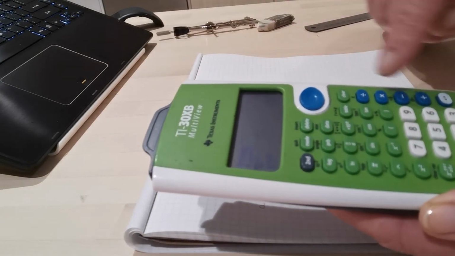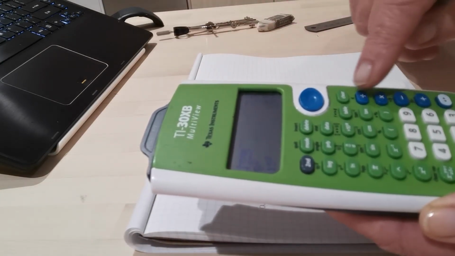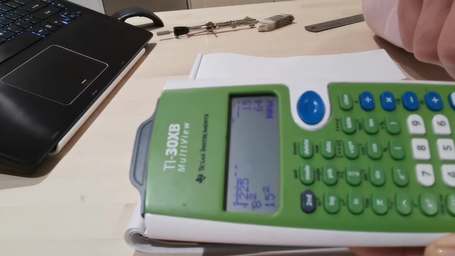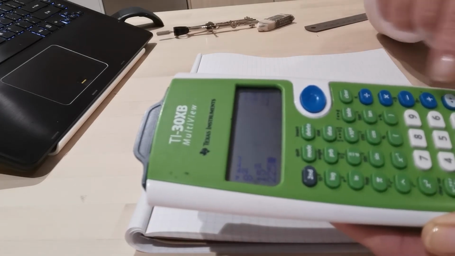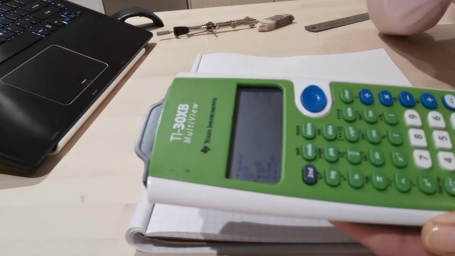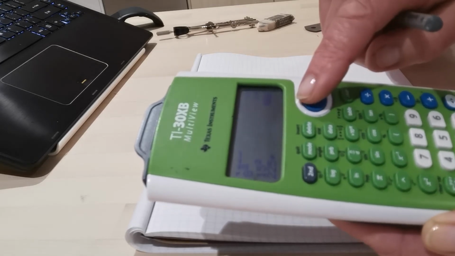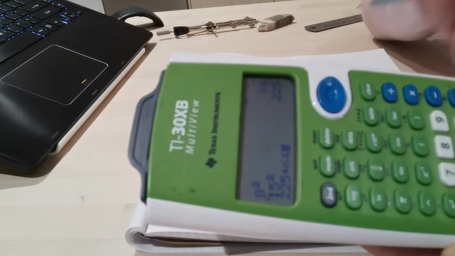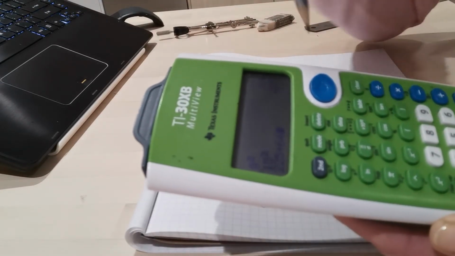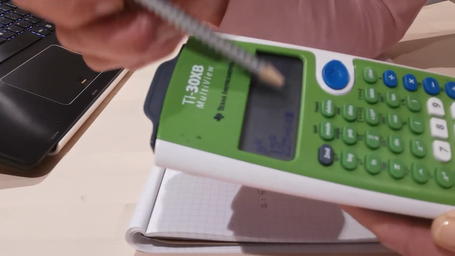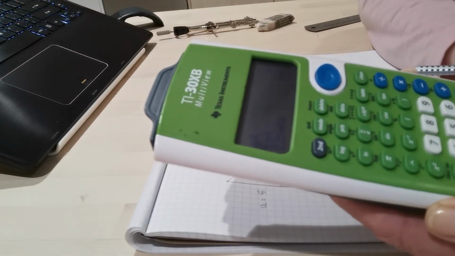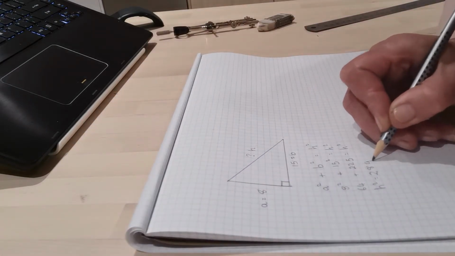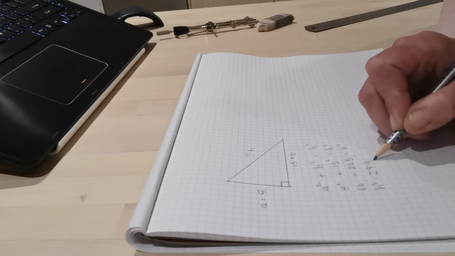So now I'm going to add those together. So the first one I'm going to choose is 225 and enter. Plus, now I'm going to add it to 64. So I go up until it highlights the 64, and I go enter, and then I've added them, 225 plus 64, enter, I get 289. So I'm going to write 289 down here. So H squared is 289.